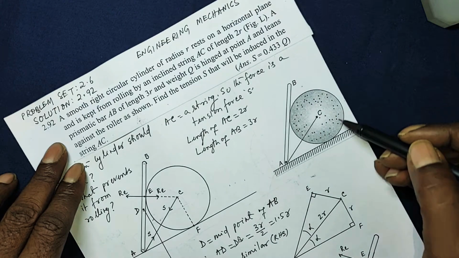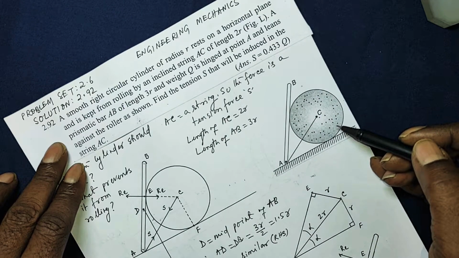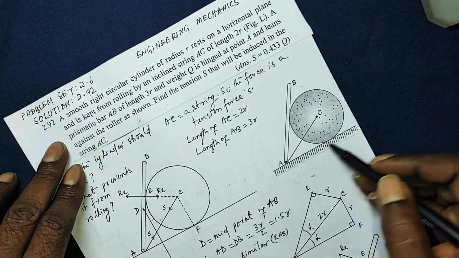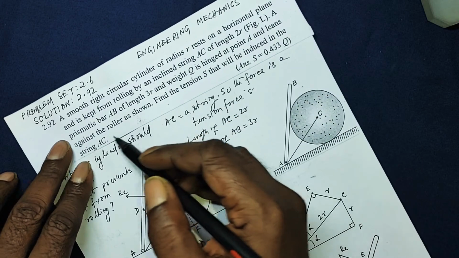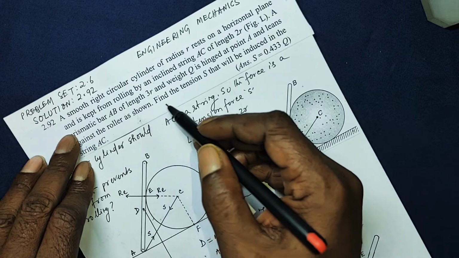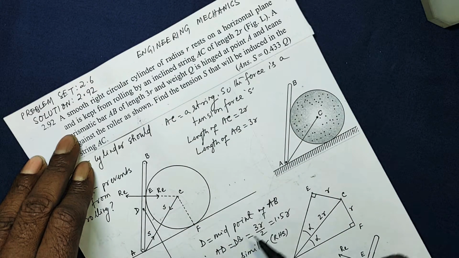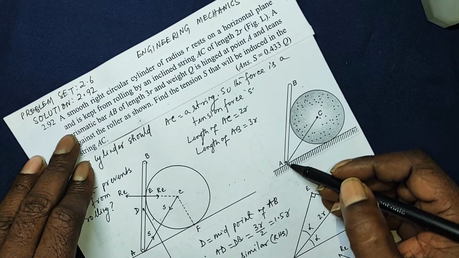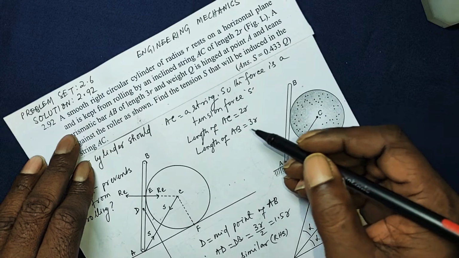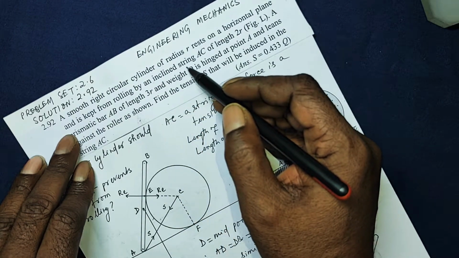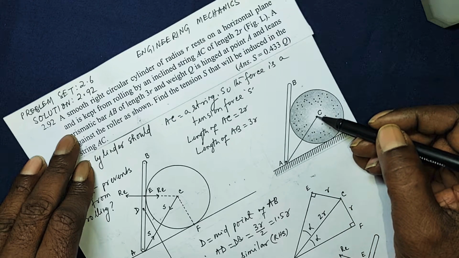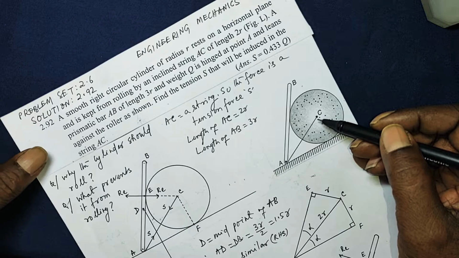This is the original diagram. This is a circular cylinder. Its radius is r, and the cylinder rests on a horizontal plane, meaning the plane is horizontal, and it is kept from rolling by an inclined string AC. The string AC stops it from rolling to the right-hand side, and why it should roll I will explain. The string AC is of length 2r. The length of the string from A to C, which is a string, so there will be a tension in it. The length is 2r.